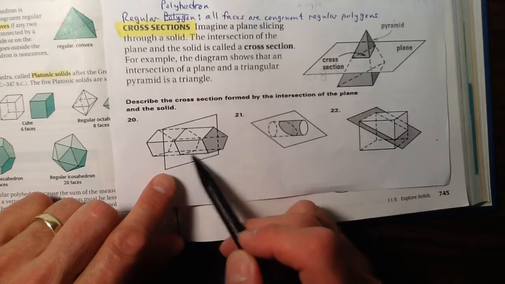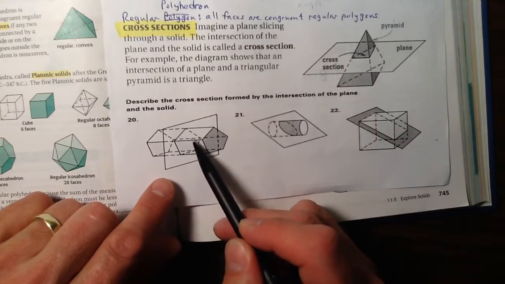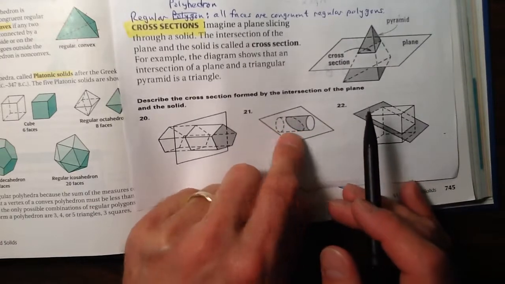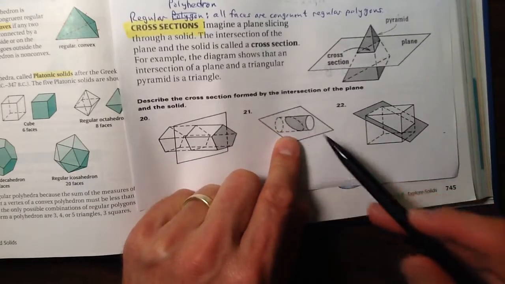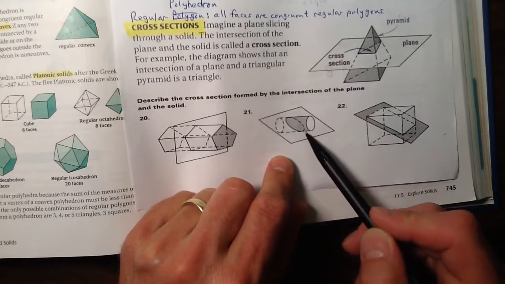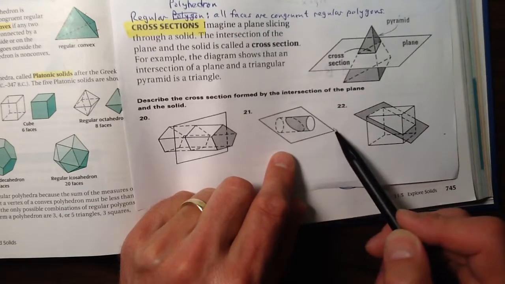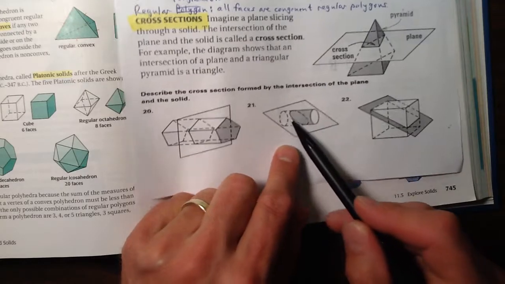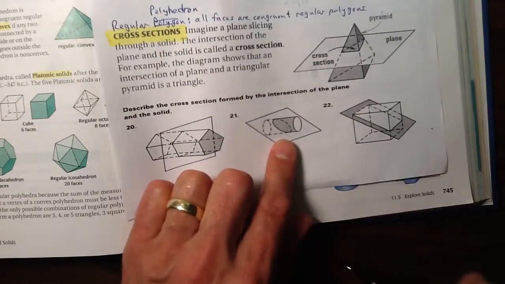So this is with the intersection here that it's creating. That's your cross section, and then here it's kind of like a sausage or a cylinder, and you're cutting it at an angle. And right here is where this cross-sectional plane intersects with that cylinder.